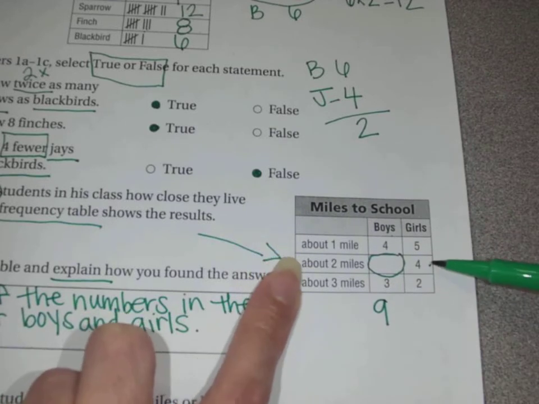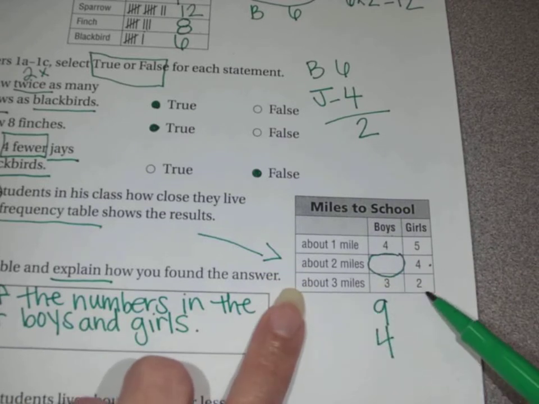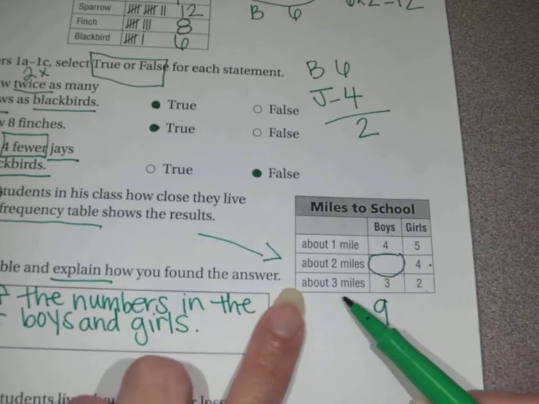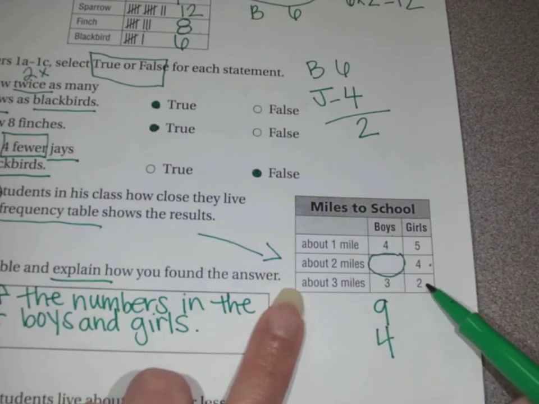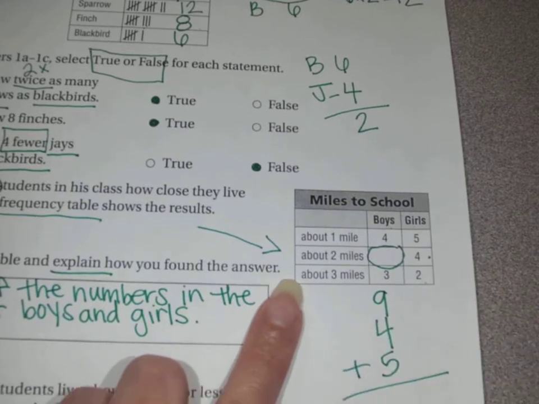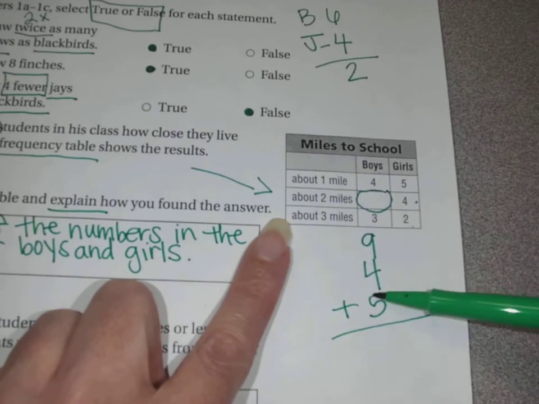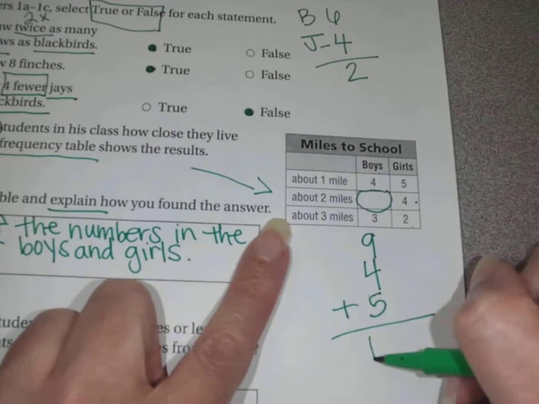Kids who live 2 miles near the school, we know exactly there are 4 girls. We're going to add that in a minute. And then we're going to add the 3 boys plus 2 girls down here that represents the kids who live about 3 miles near the school. 3 plus 2 is 5. Now if I add all of these numbers up, 9, 10, 11, 12, 13, 14, 15, 16, 17, 18.